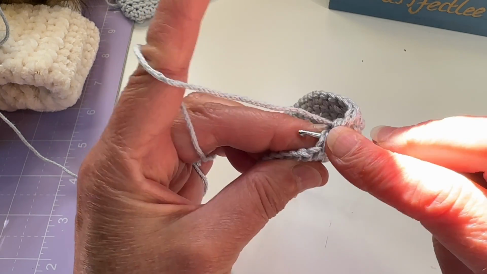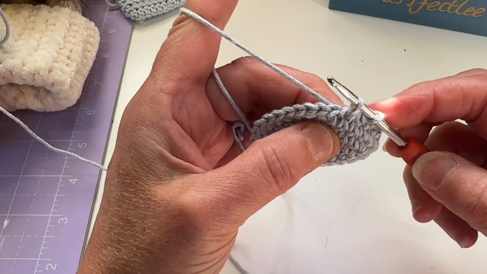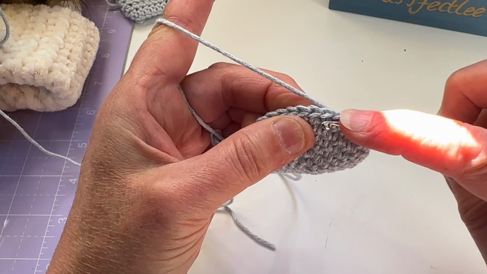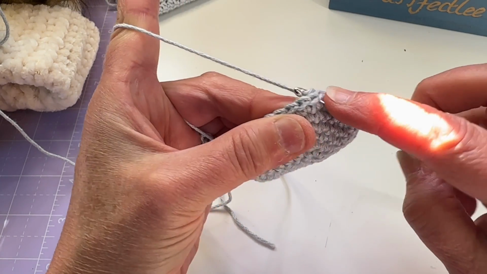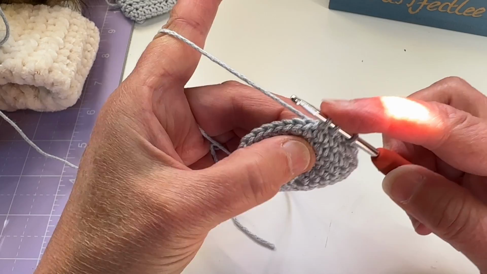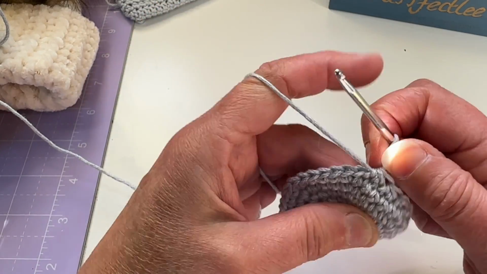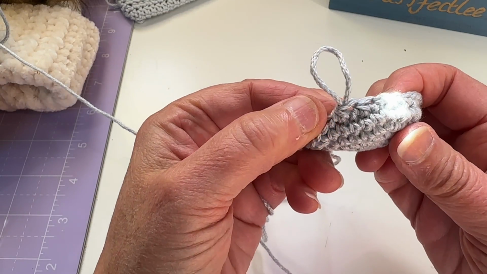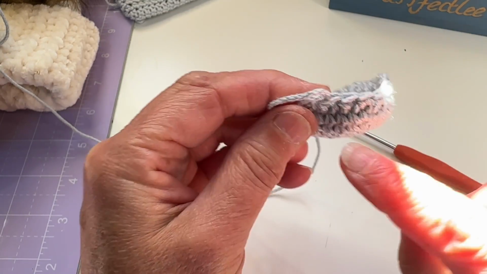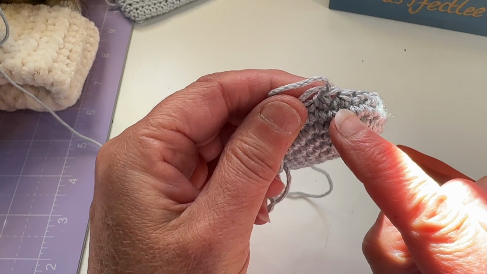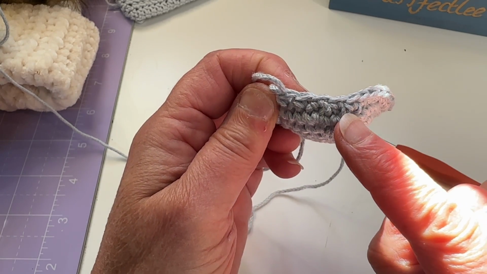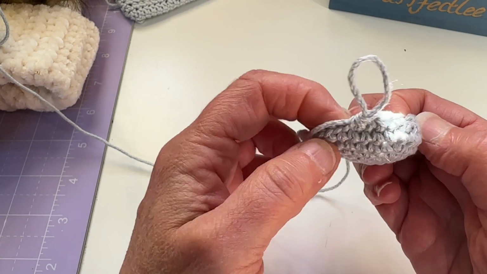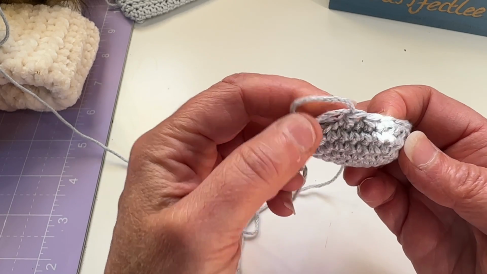Let's just do one more of those. Go into the next stitch, yarn over, bring up a loop. Then before finishing, go into the next stitch, yarn over and bring up a loop, yarn over and pull through all the loops. So let's take a look. These last two are the not invisible decreases, and they're kind of thicker, they use more yarn. And these couple are the invisible decreases. So maybe they are more invisible because they're just not as clumpy as the other ones.